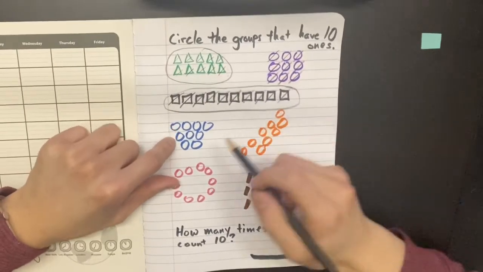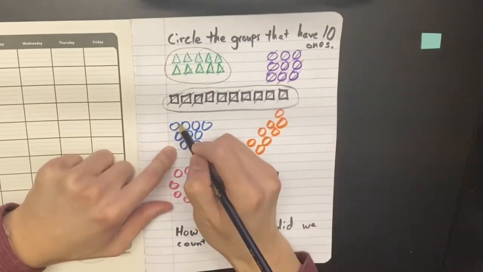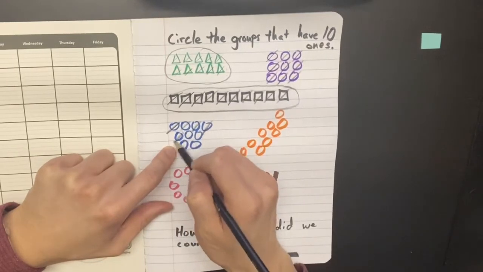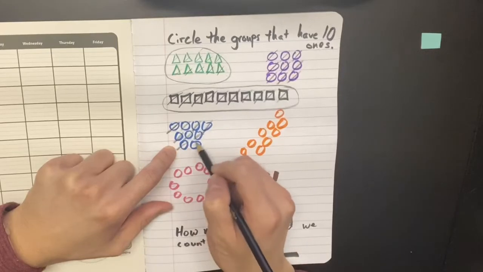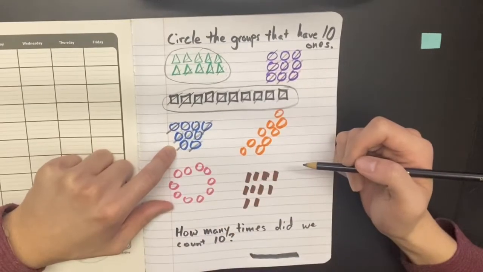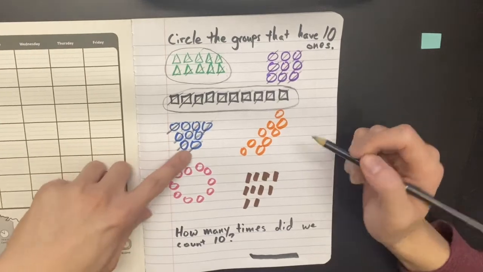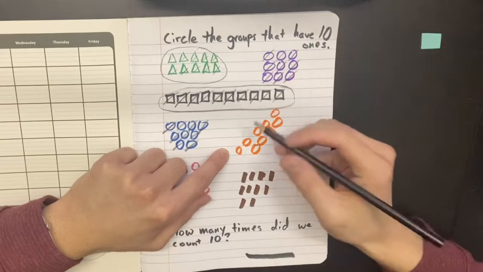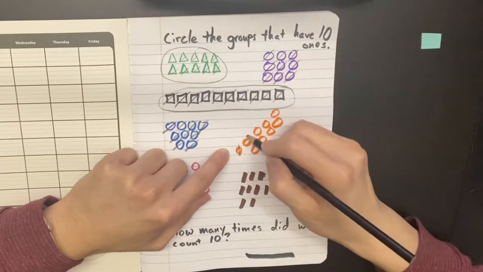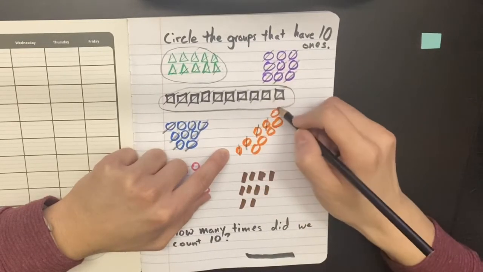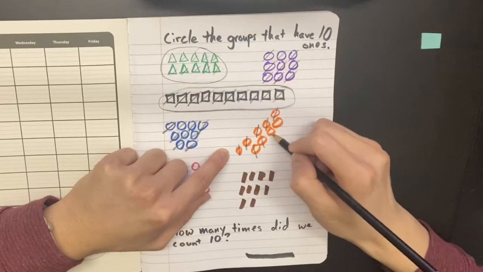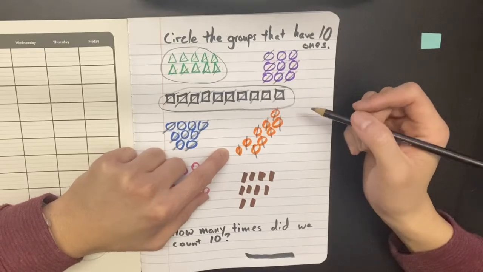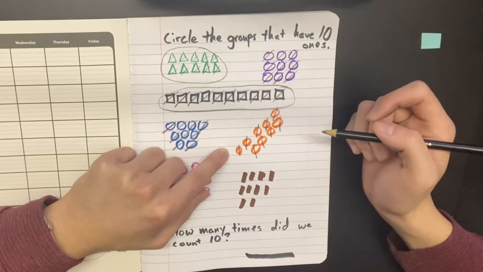Great. Let's keep going. Let's do the blue circles next. Count with me. Ready? 1, 2, 3, 4, 5, 6, 7, 8, 9. Did that one have 10 ones? No. So I'm not going to circle it. All right. Ooh, let's do the orange ones next. Ready? Count with me. 1, 2, 3, 4, 5, 6, 7, 8, 9. Did that one have 10 ones? No. So I'm not going to circle those either.